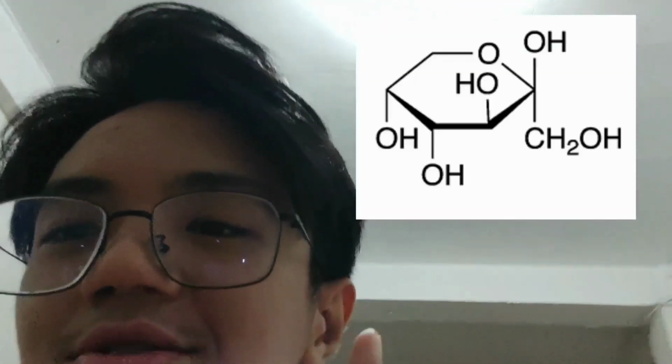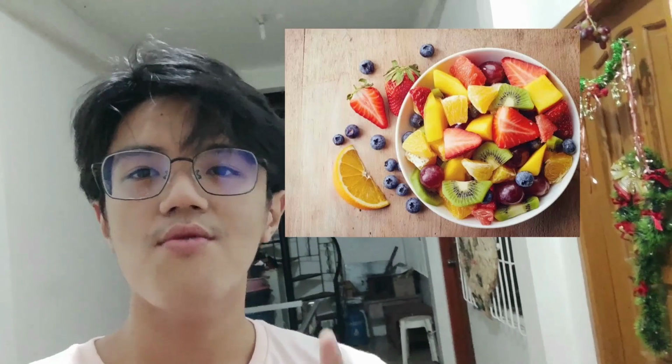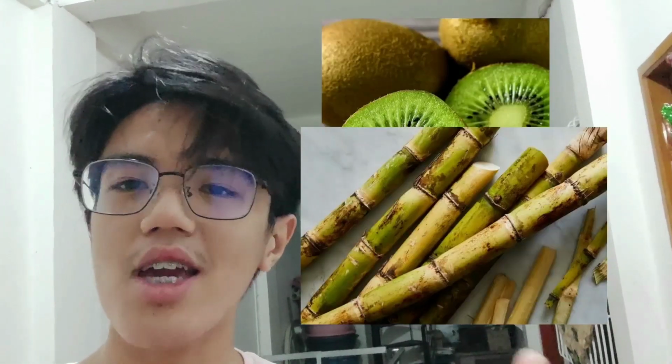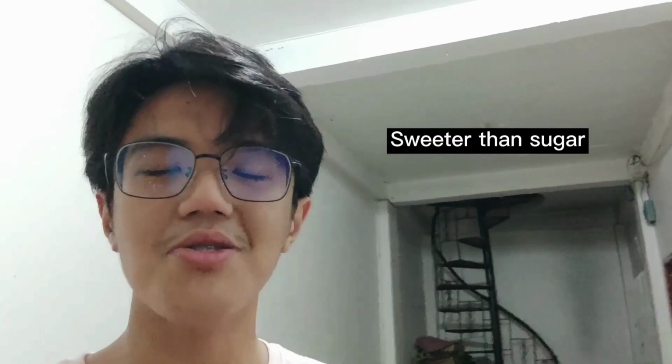But first, let's look at what exactly fructose is. Fructose, or basically fruit sugar, is a monosaccharide and it can be found in a lot of different foods such as apples, oranges, kiwis, sugarcane, and honey, and a lot of other fruits. It is sweeter than sugar, so it will lead to more low calorie dense food.